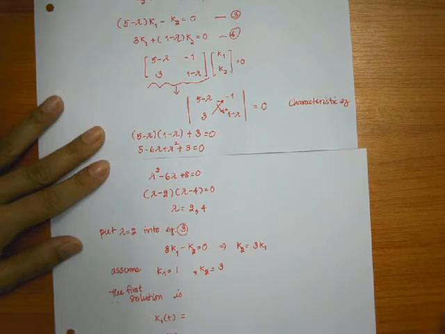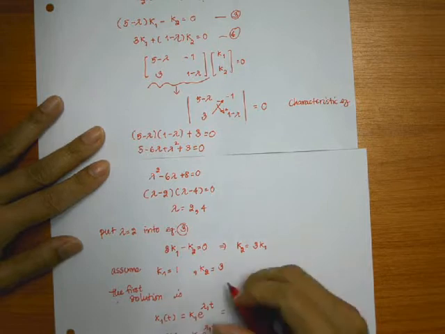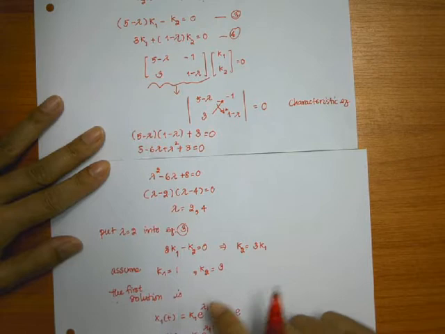We got k1, k2, with k1 equal to 1 and lambda 1 equal to 2.